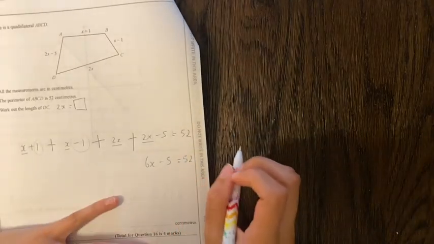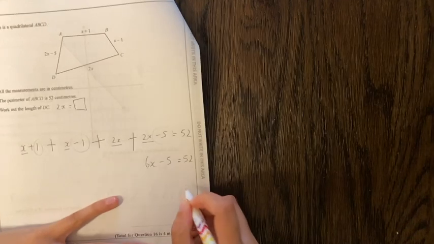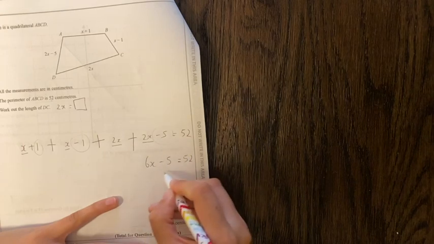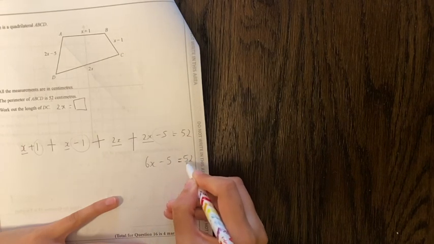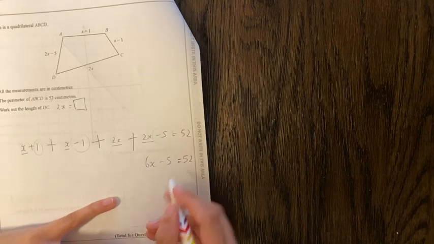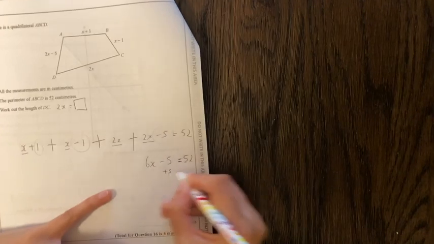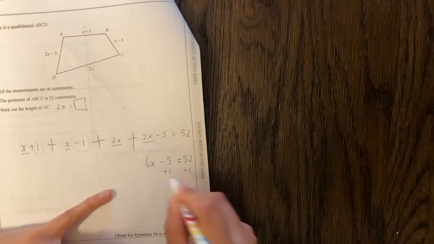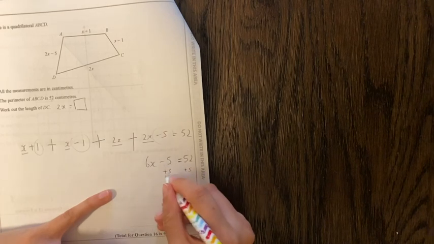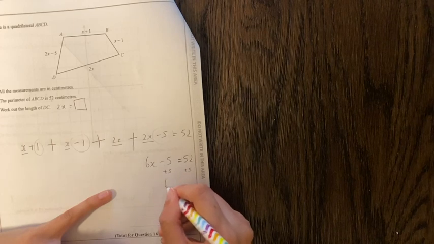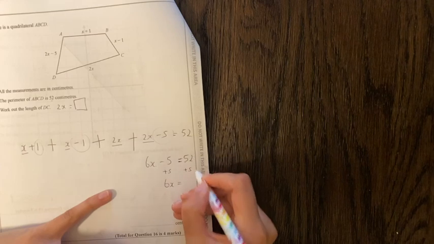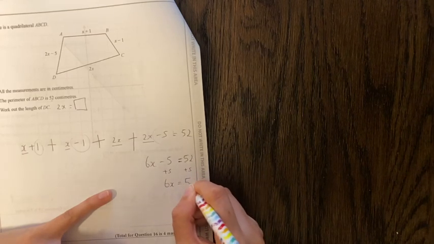We did this on a previous question. We need to get x on its own to solve for x, and then we can put it back into what the question is really asking. So we need to try and get rid of what's happening to x. We know that it's being subtracted by 5. So I'm going to do the opposite. I'm going to add 5, and I need to do that to both sides. I can't just do it to one. So minus 5, add 5 is 0. We already knew that. That's why we were trying to get rid of it. And I don't need to write 6x plus 0. I can just write 6x. And then 52 add 5 is 57.